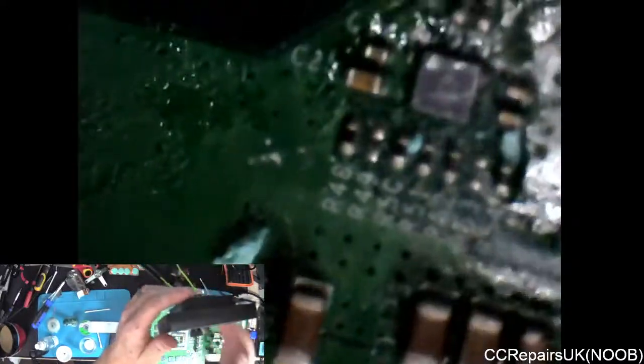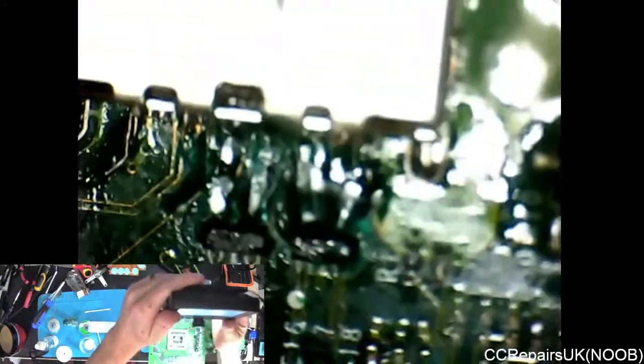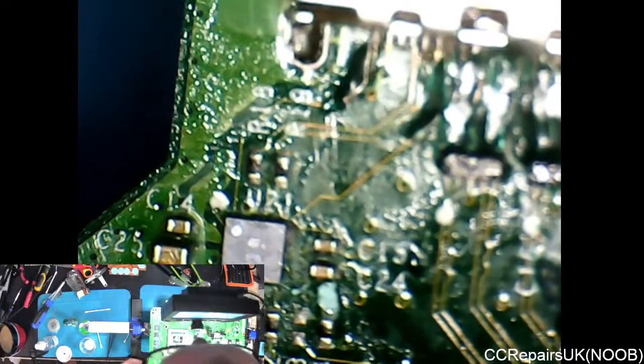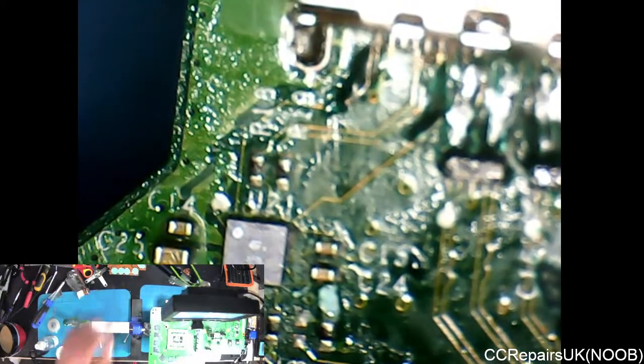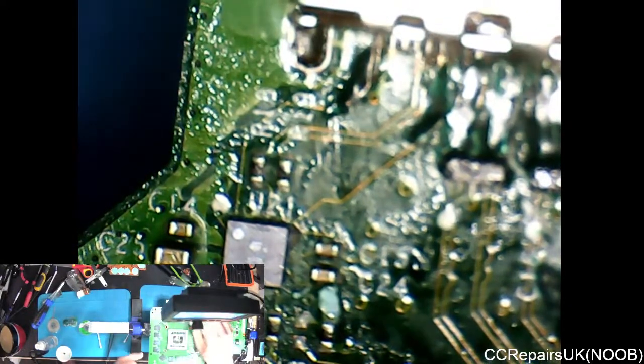And you want eight. That's the port. Give all of this a bit of a clean.